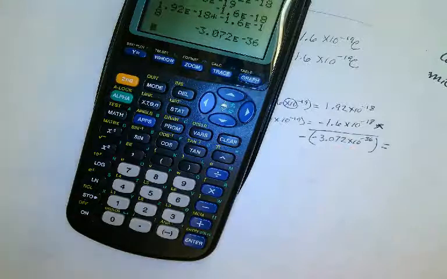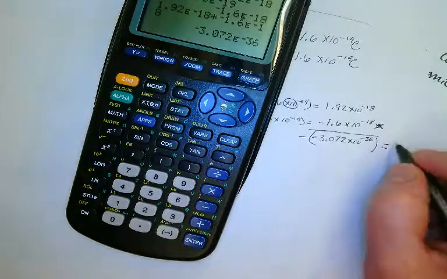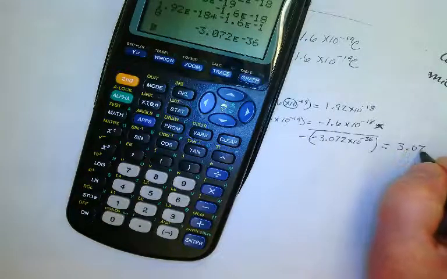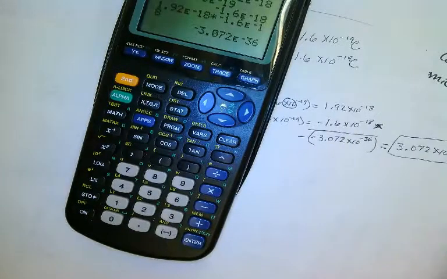What do you get? Do you get the same thing? Okay. Now this negative and that negative make what? Positive. And the label for force is an uppercase N if you're wondering, it's in Newtons.